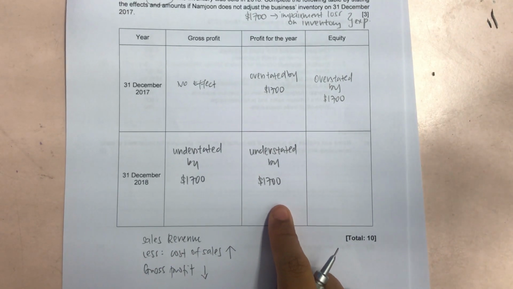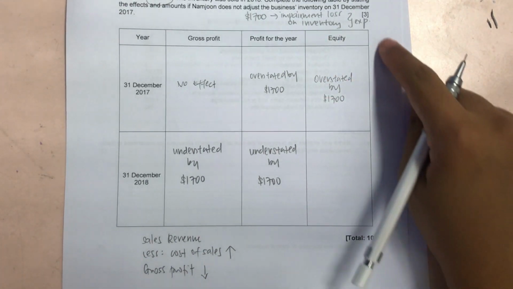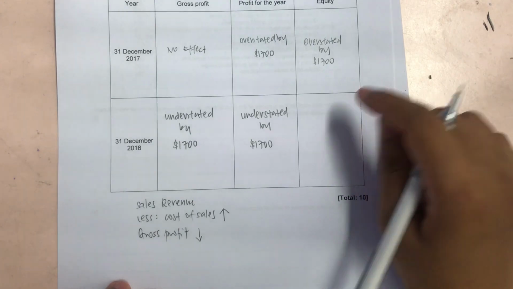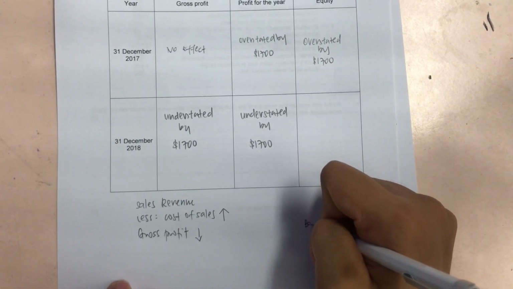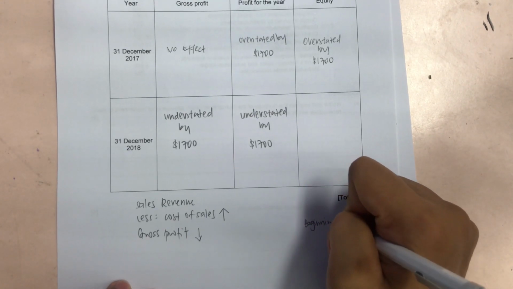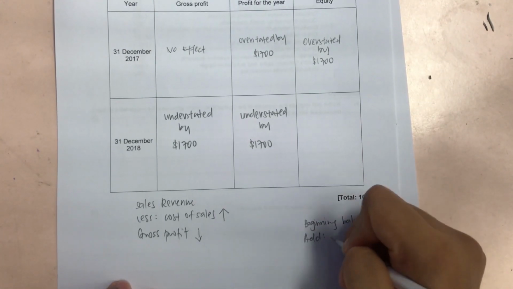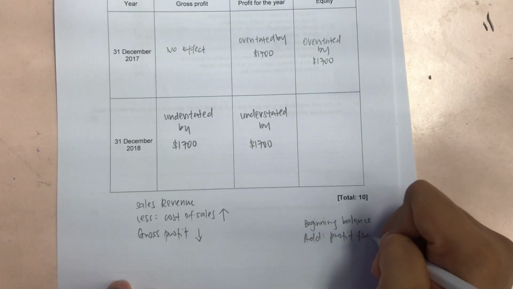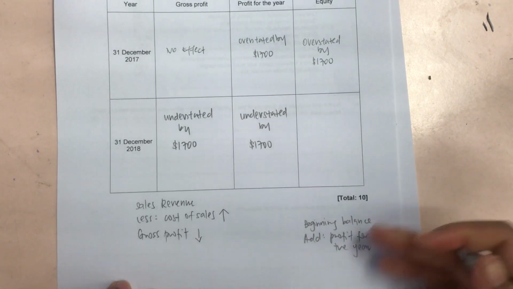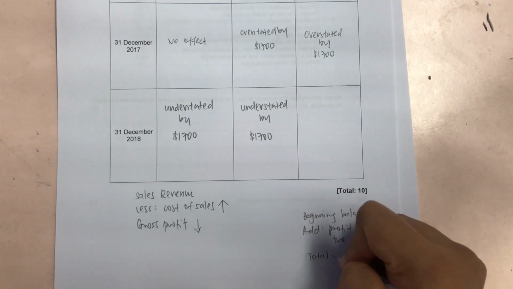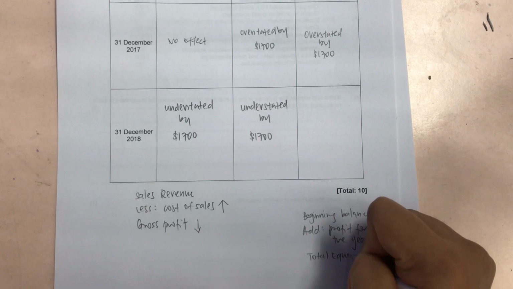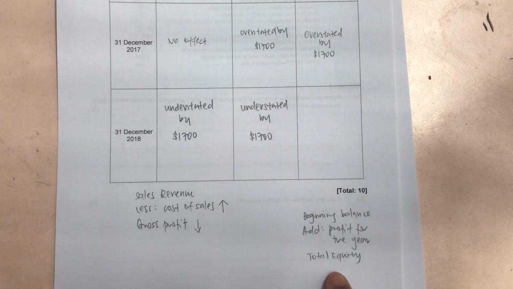Now next part is equity, right? So equity, you know that in your balance sheet, this is the format. You have your beginning balance, right? And then of course you will add your profit for the year, and of course you have less drawings and all, but I'm making it very simple for illustrating this example. Then you will have your ending equity, ending balance, or your total equity.